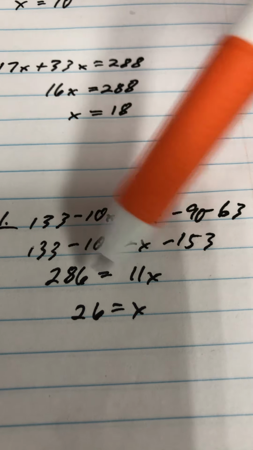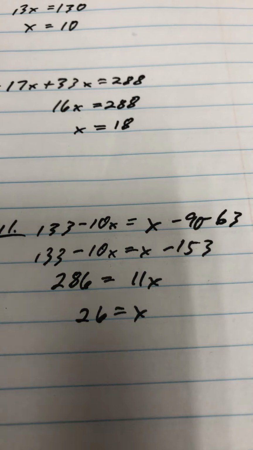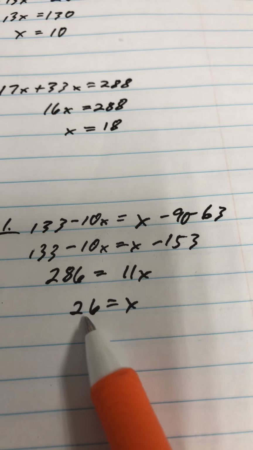Now I could have gone the other way, but I'd be dealing with a negative, and I'd have to fix that at the end. I like to keep it positive, but either way you'll get the same answer. I take 286 divided by 11, and I get 26.